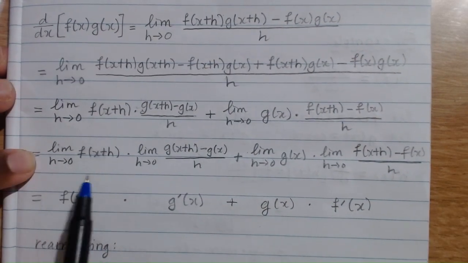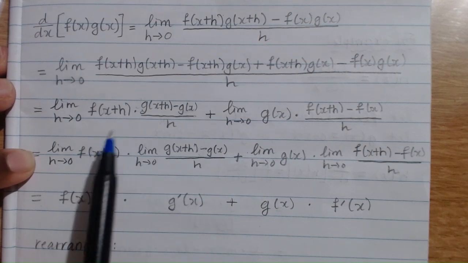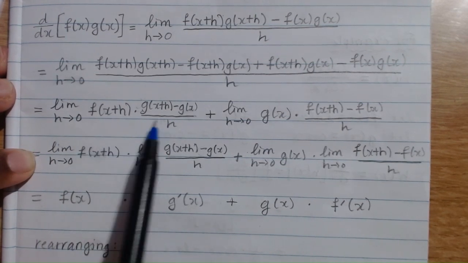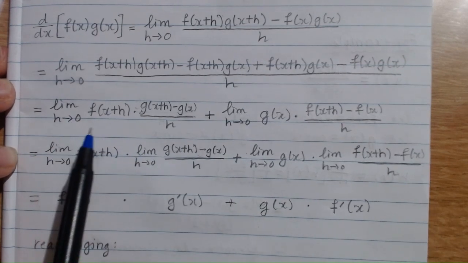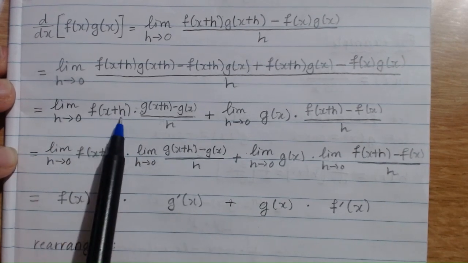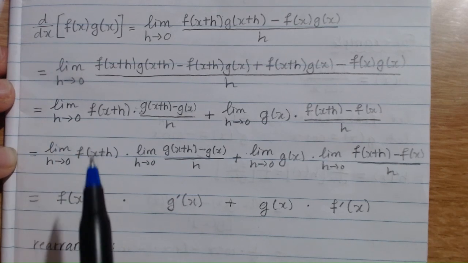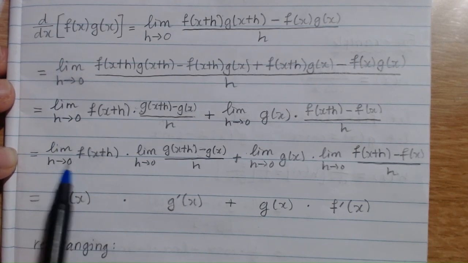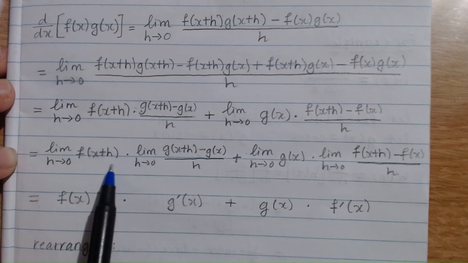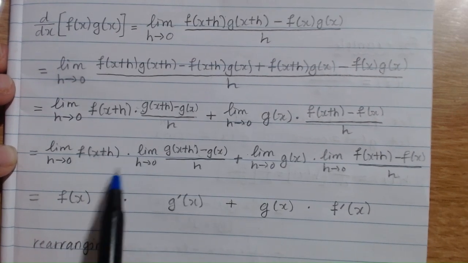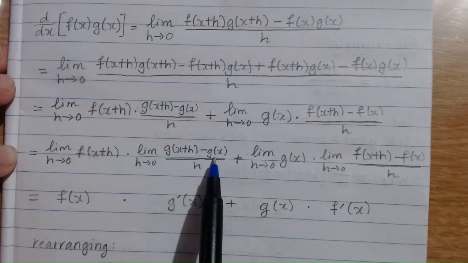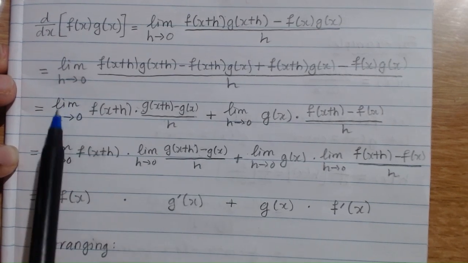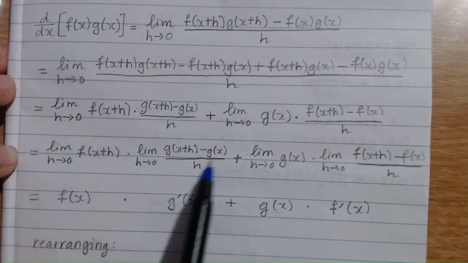And now, using our limit properties, we know that the limit of a product is the same as the product of the limits. So I'm going to take out this f of x plus h here, and put it as its own limit. So I have the limit as h approaches 0 of f of x plus h, times the limit as h approaches 0 of g of x plus h minus g of x over h. So this expression right here is the same thing as this expression right here.